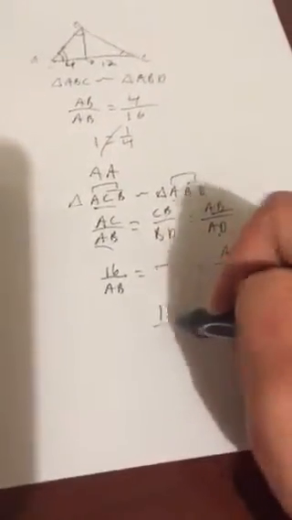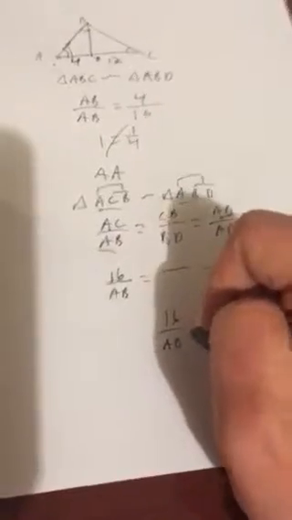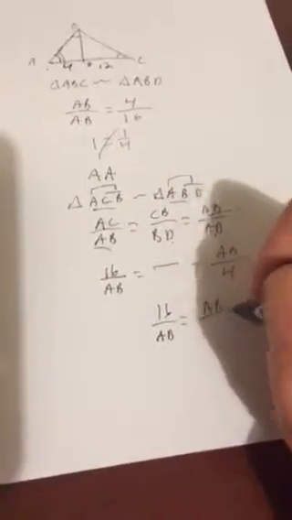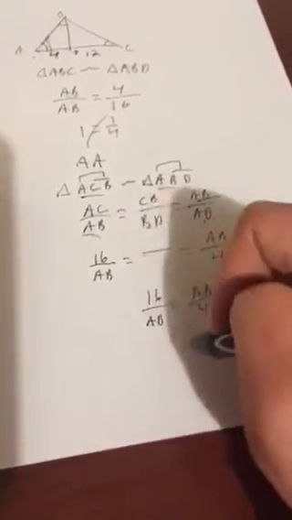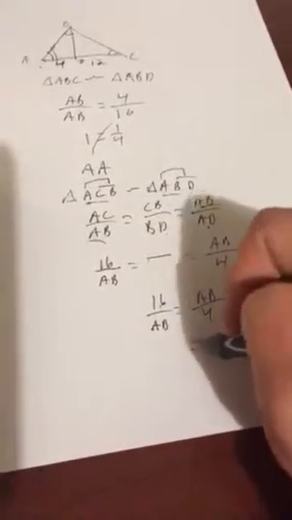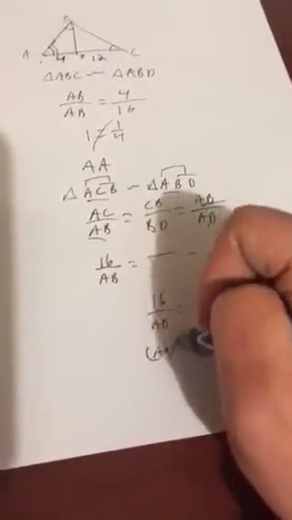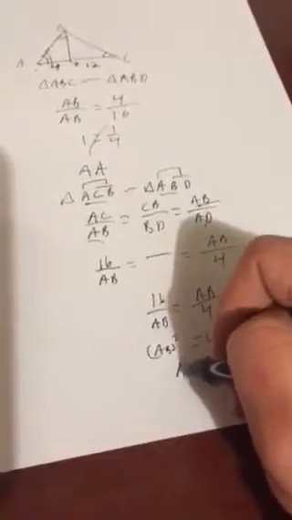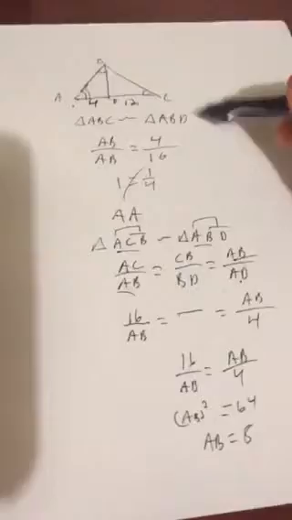So I can write 16 over AB equals AB over 4. 16 times 4 equals 64, which is AB squared. AB equals 8. So that's why it's important to get this statement lined up right.